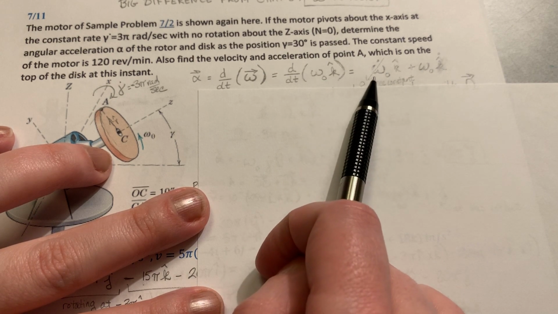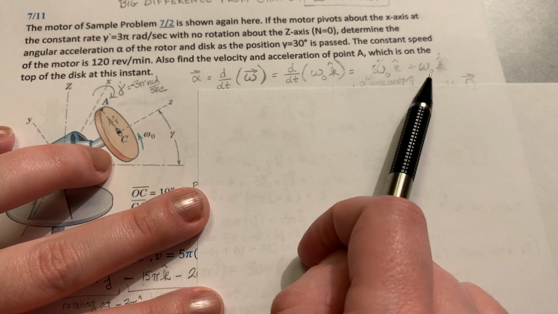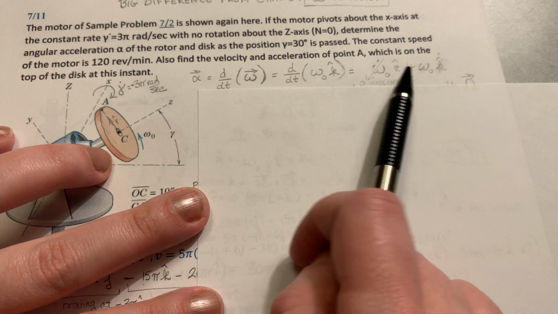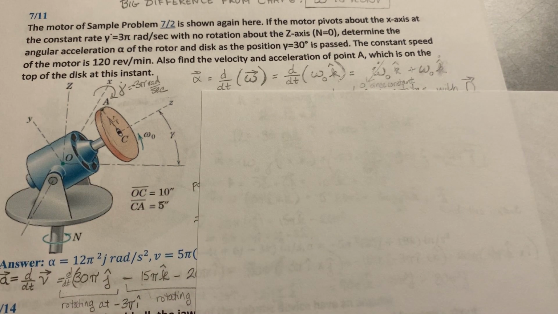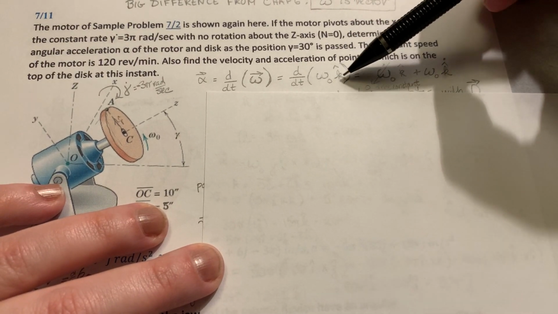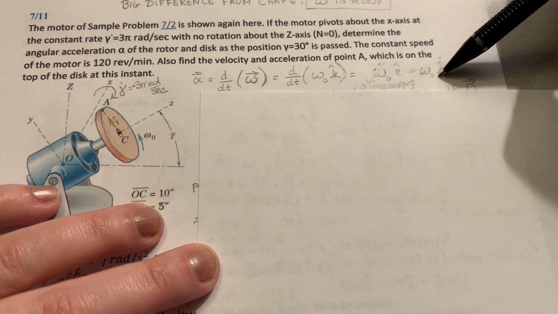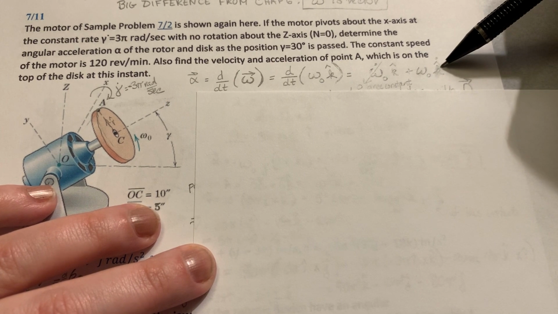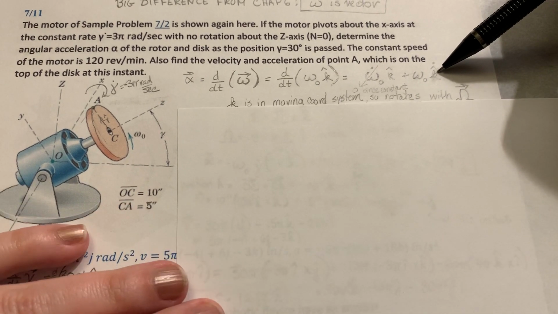What is going to change? It's not going to be the magnitude, but the direction will be changing. So this is the thing that's going to be changing, and we need to find this derivative of k hat.